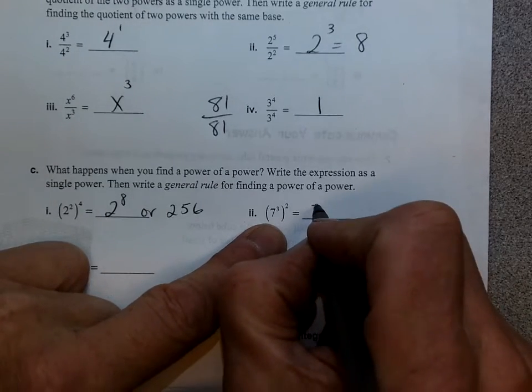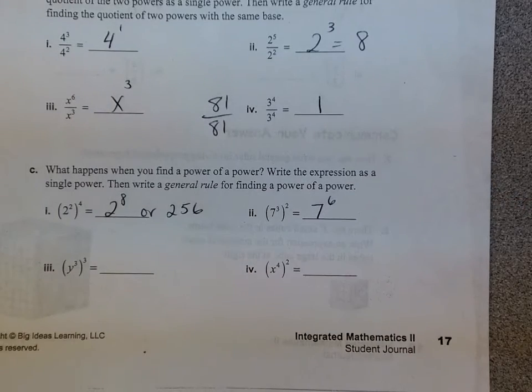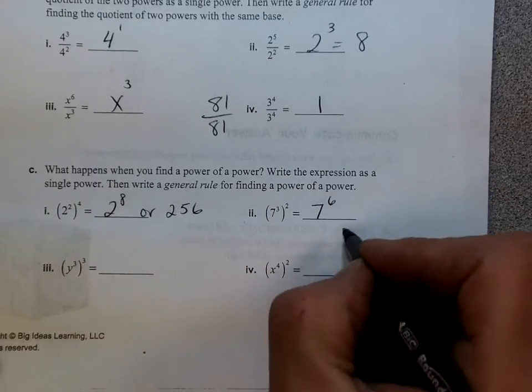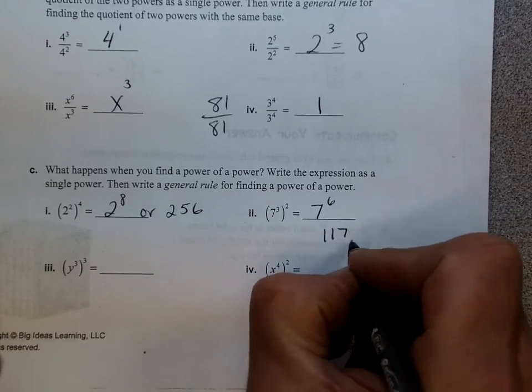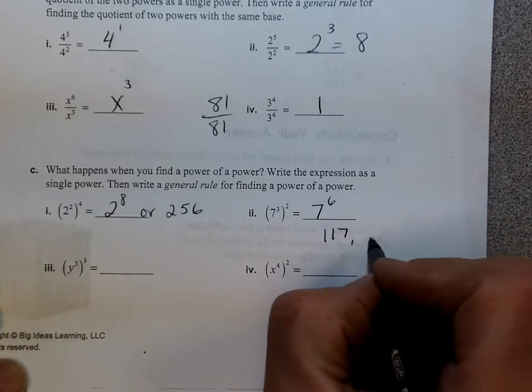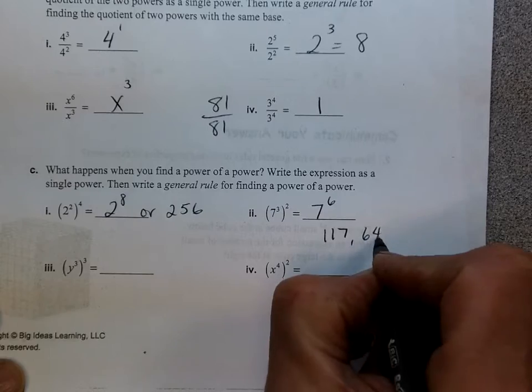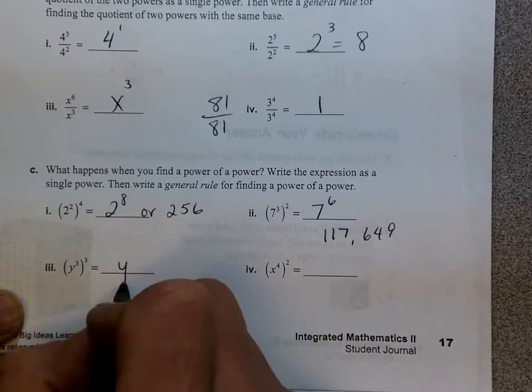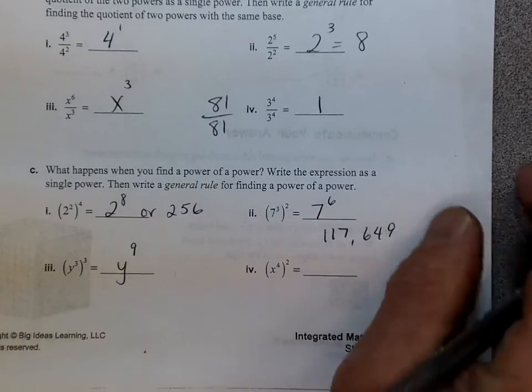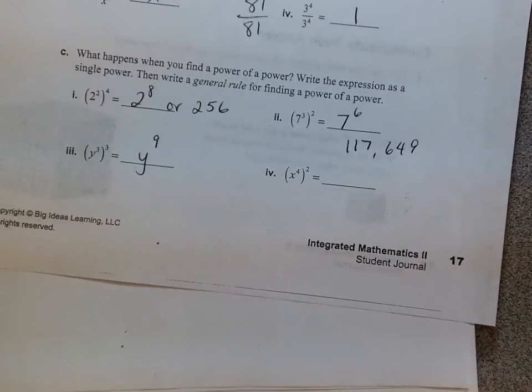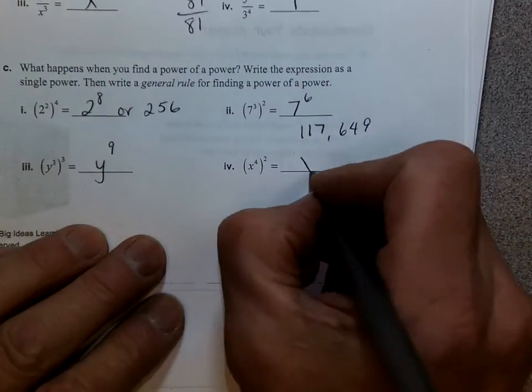7 to the 6th. And I don't know what that is either. 7 to the 6th. 117,649. Y to the 9th, right? Y to the 9th. And again, we don't know y, so we just leave it like that. Y is a variable. And then x to the 8th.